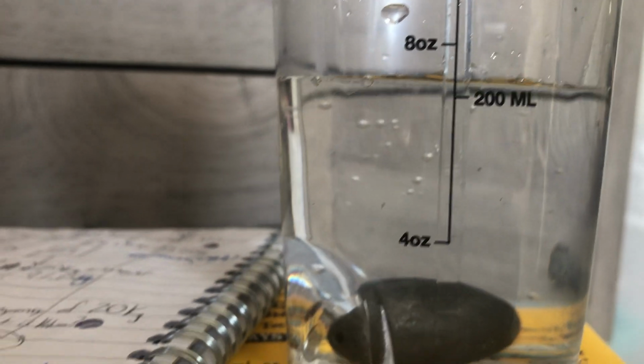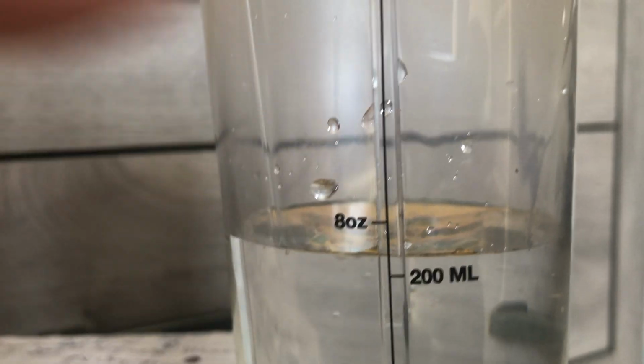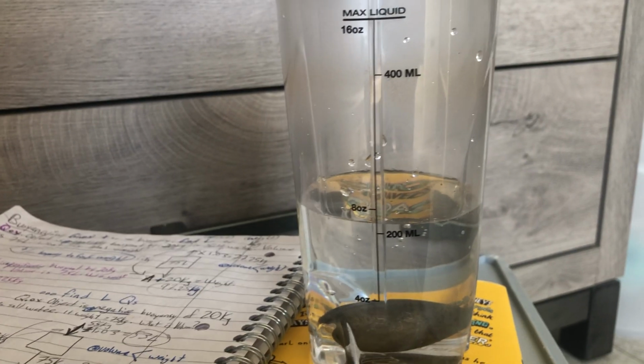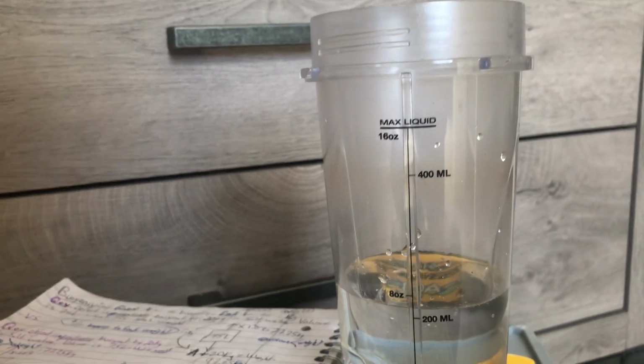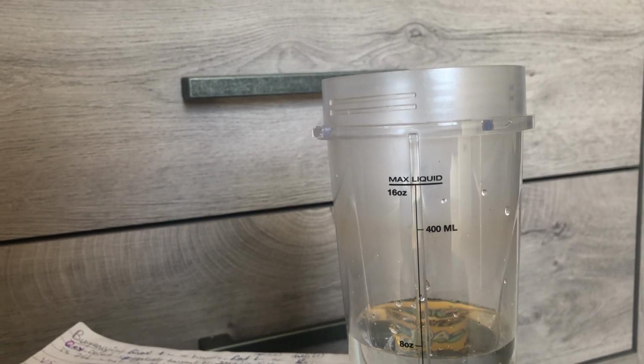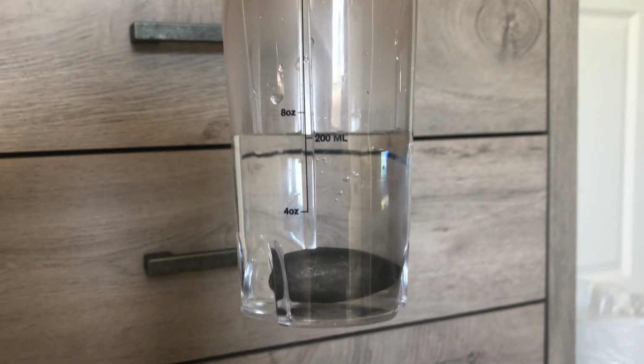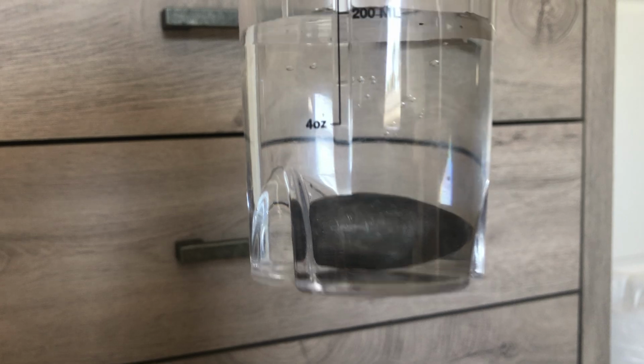Not much, because it's a small object. But basically, the difference between where the water began and where it is now, that's the displacement, which you can use to express what the volume of that object is. Okay? So that, some people already know. Some people are like, what?